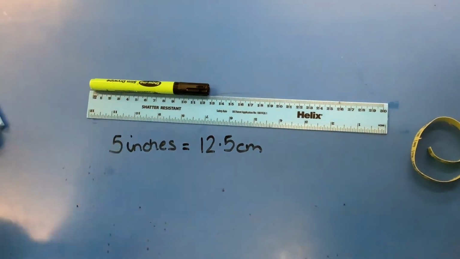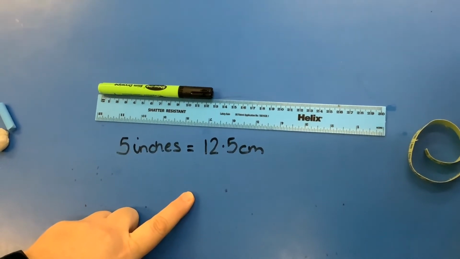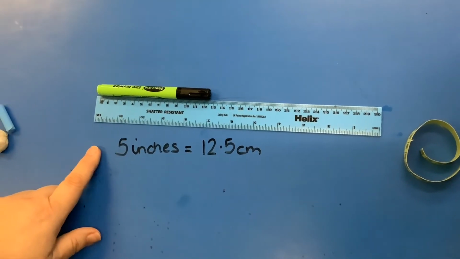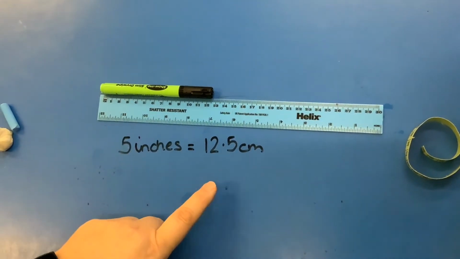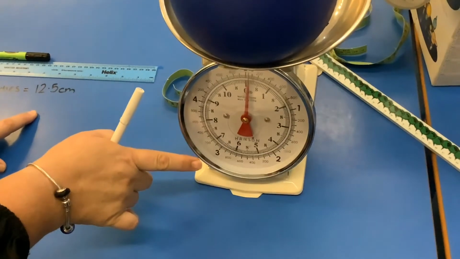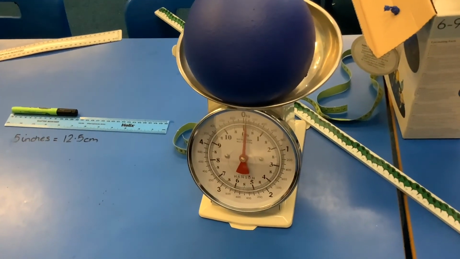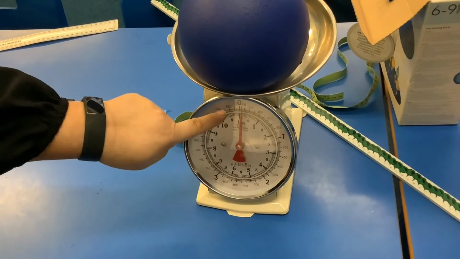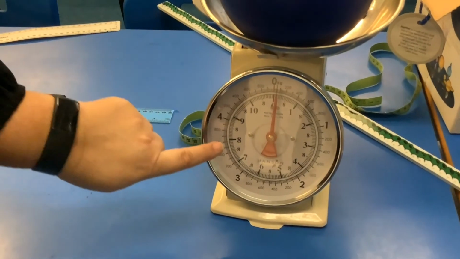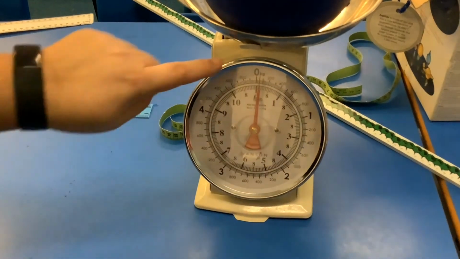Have a go at measuring something in your house, inches and then into centimetres. You could measure yourself or measure your family and see who's the tallest. You might need to use feet and inches for that, and then metres and centimetres. You could also have a look at some scales. I've got this ball on the scales. This set of scales is very easy for me because the outside, if you can see on the dial, is measuring kilograms and the inside is measuring pounds. So that's quite an easy one for me.